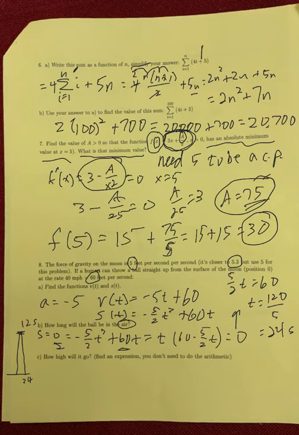Part C, how high will it go? Well, that's the 12 seconds. So maybe we could say at its peak, velocity is 0. So we'll take velocity, minus 5t plus 60, set it equal to 0, and you can see we get 12. So it takes 12 seconds, but that's not how high it is. We need to plug that into our position function.